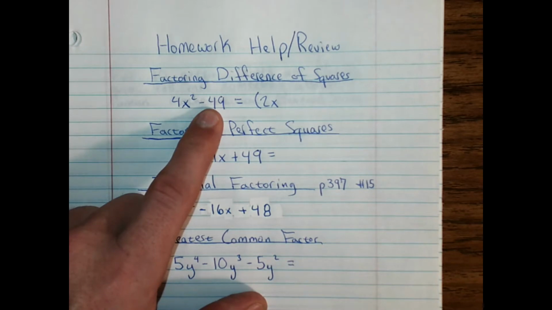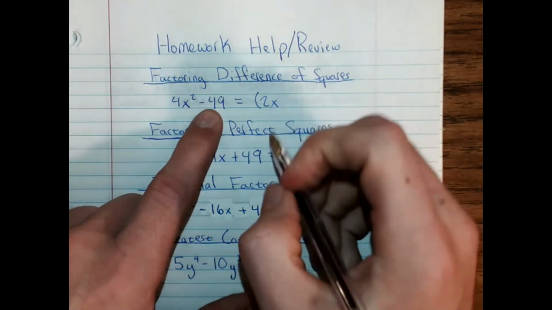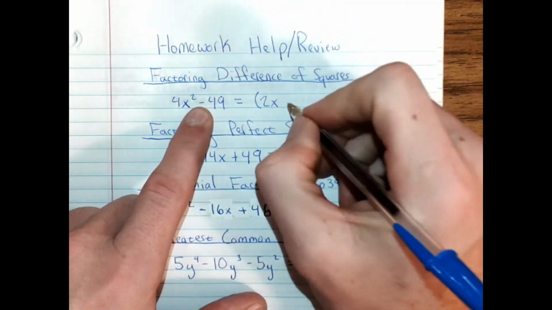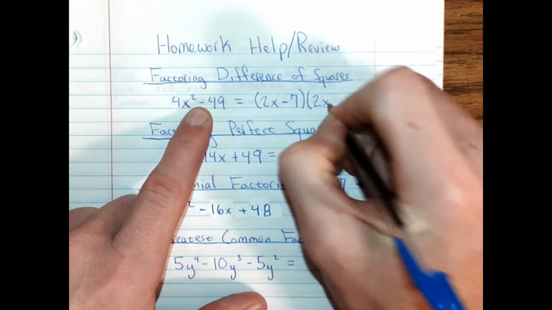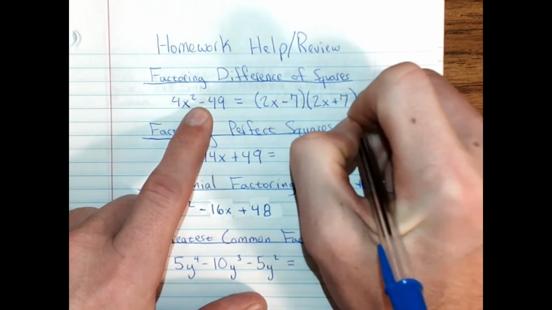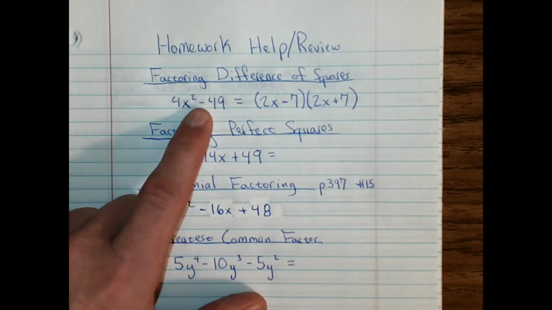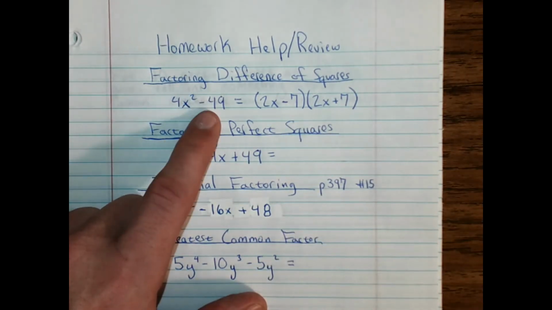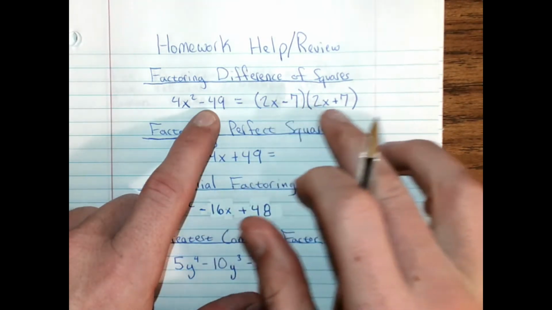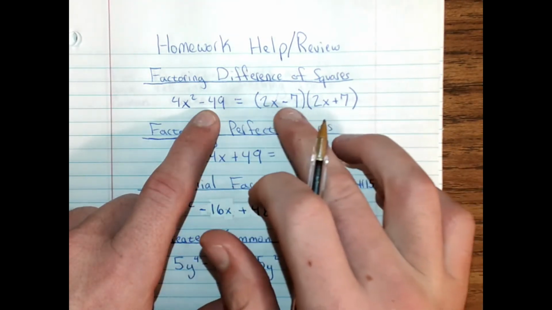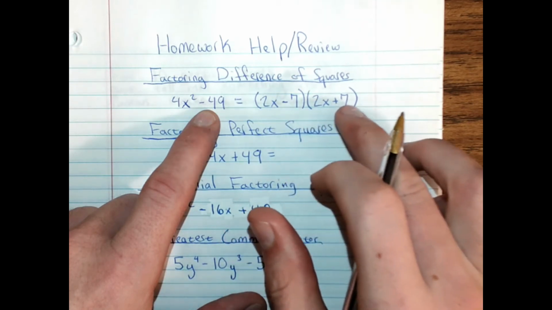What times itself gives you 49? 7. But we want that middle term to cancel out, so it'll be 2x minus 7 times 2x plus 7. So it's ordinary factoring, just where the middle term cancels out completely. And it always has this nice symmetric thing: something minus times something plus that same something.